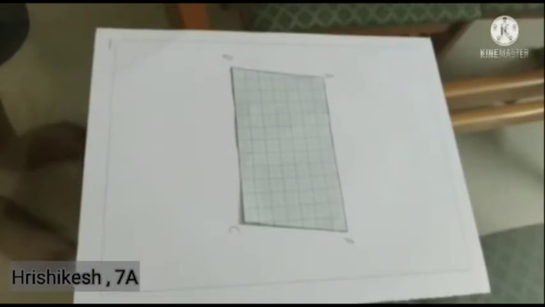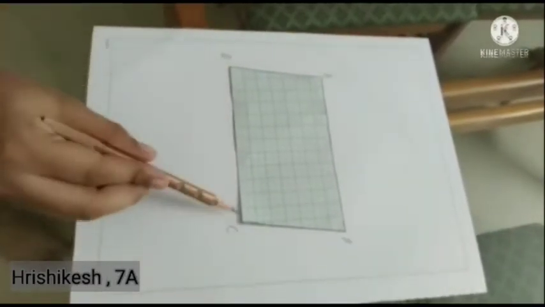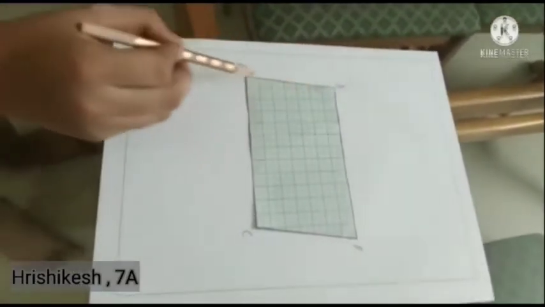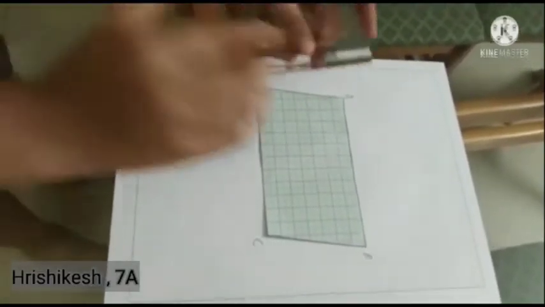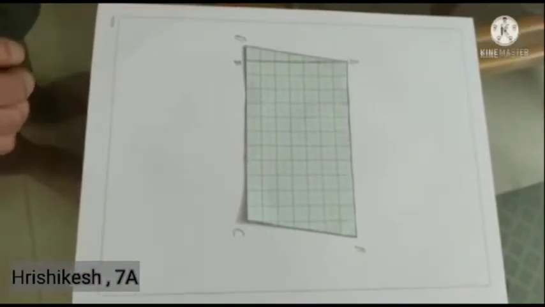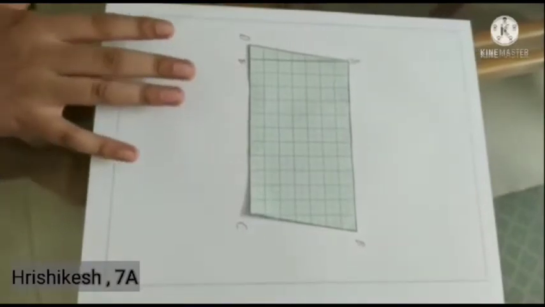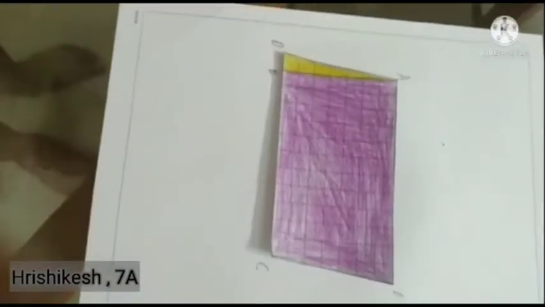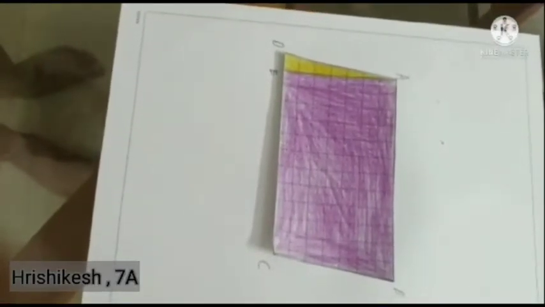Now we will draw a line AE, where E is a point on the side BC. We will draw AE in such a way that AE is perpendicular to BC. Now we will color both sides of line AE so that we can distinguish between them. Now we will cut on the line AE so that we get two different shapes.